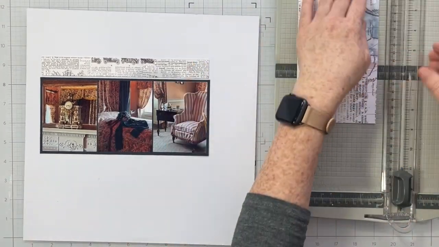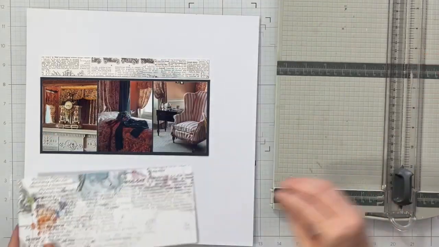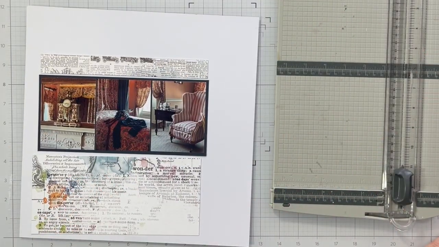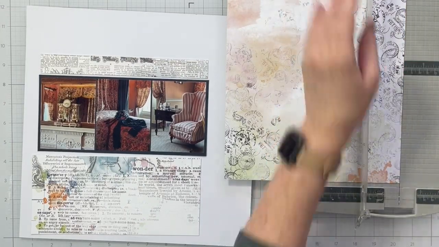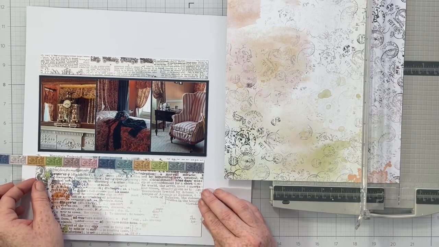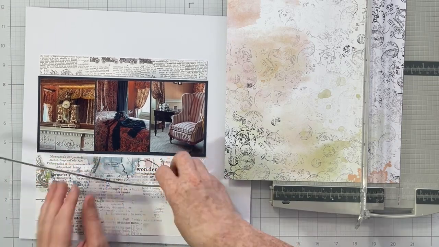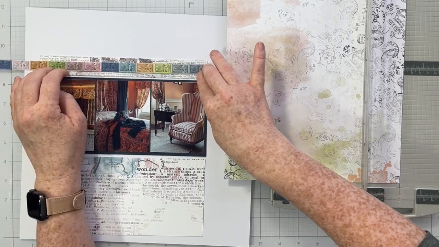Okay, so I am going to cut down these papers. I want to have stripes or big blocks along the left side, and I want them to line up with my photos. So that's what I'm doing now. I'm cutting those pattern papers down, and I'm also going to ink those pattern papers up with some Hickory Smoke Distress Oxide ink.